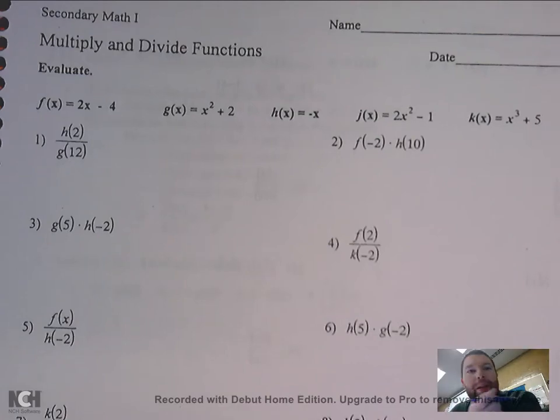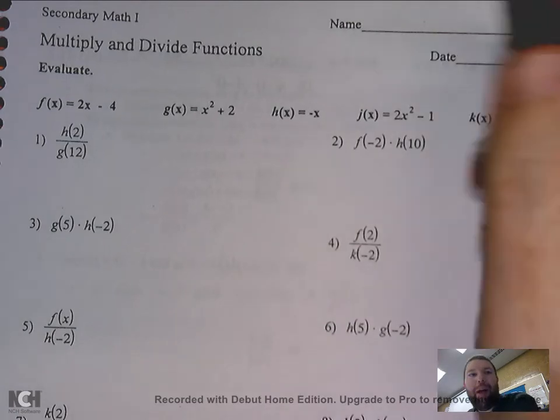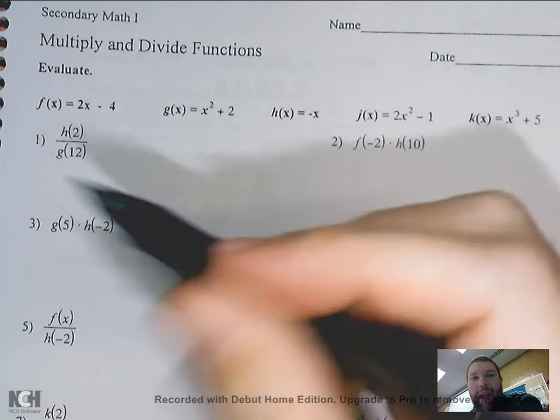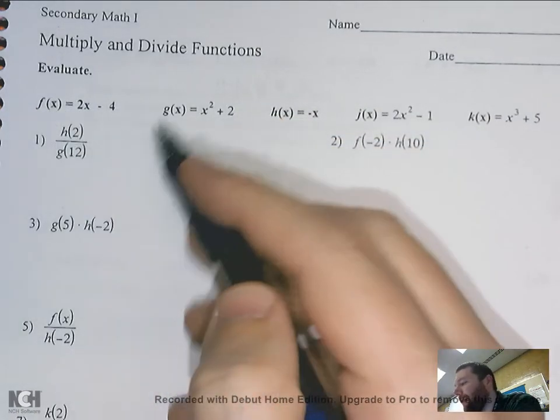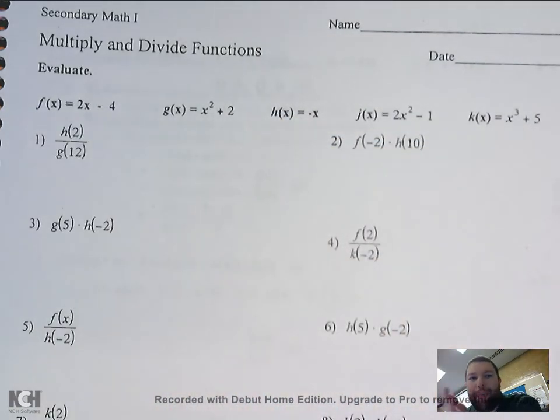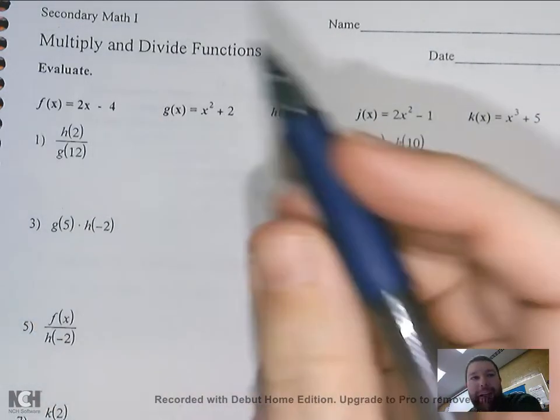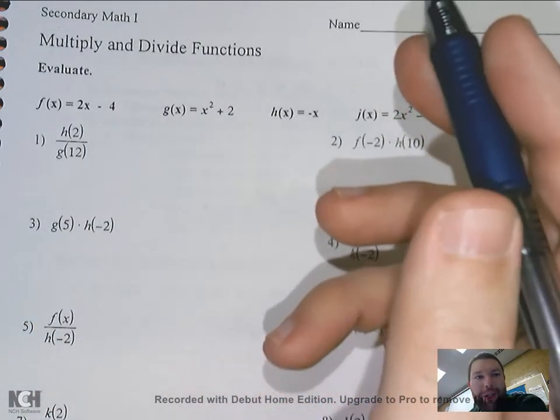Okay, so today we are going to be talking about multiplying and dividing functions. So again, just like last time, we're going to be given a set of functions here. And now again, f of x, g of x, those are basically just your outputs, right? The f, the g, the h, those are just basically identifying what the name of the function is.